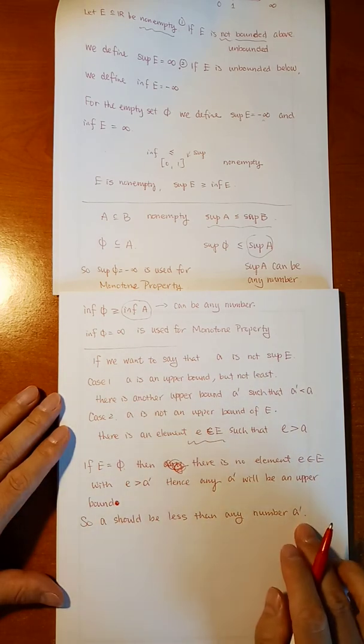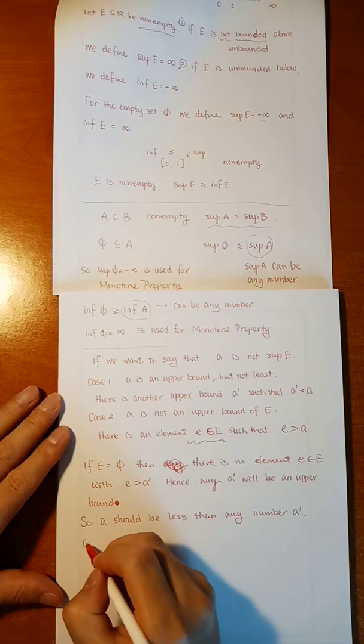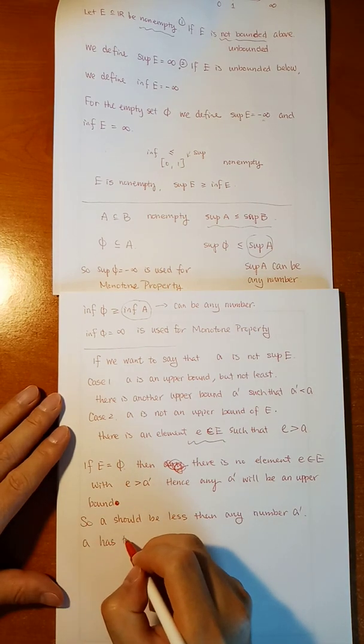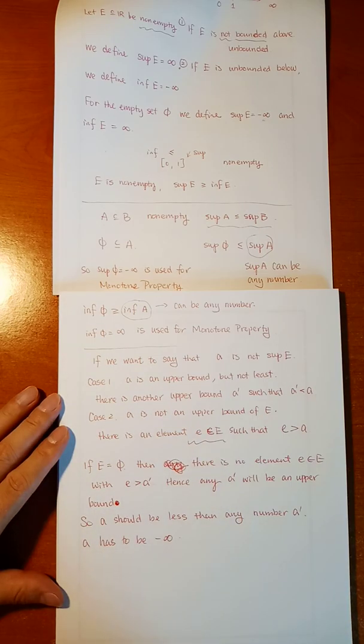A is less than any number A prime, then A has to be negative infinity.